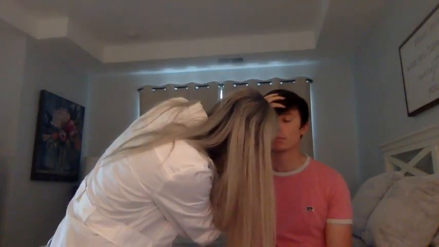The turbinates are a healthy pink and moist. I'll do the same thing on the other side. So I'm going to use my thumb to tilt up. I'm looking inside. I see that the septum is midline with no deviations and there's no swelling. The turbinates are a healthy pink and moist. So that is normal.